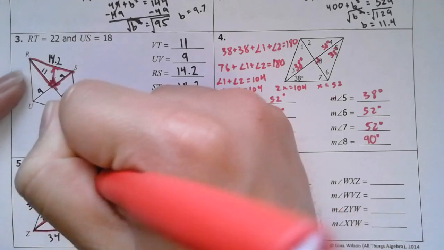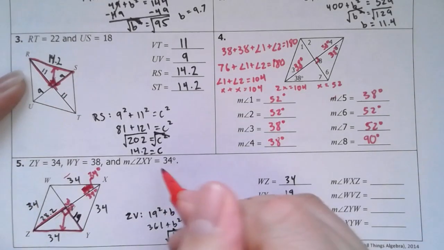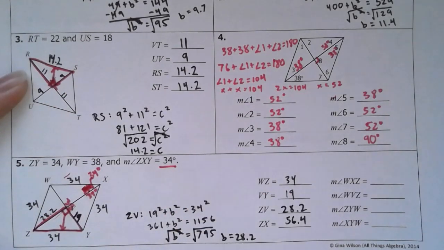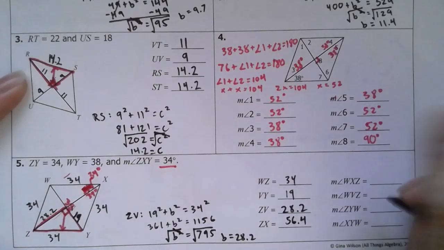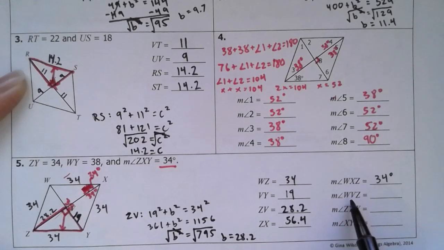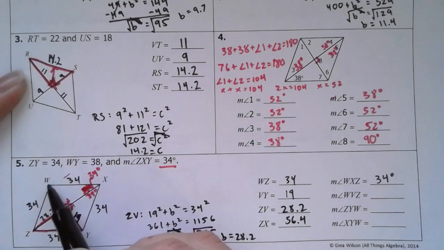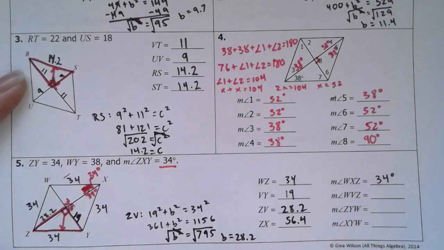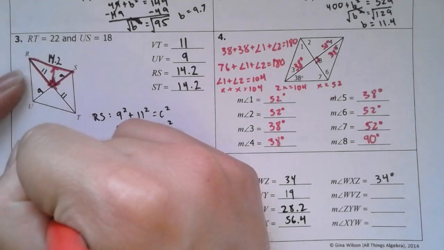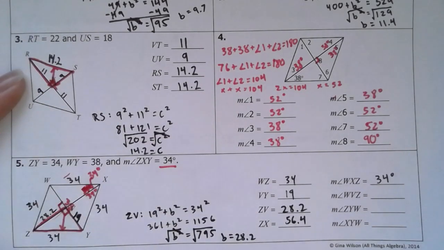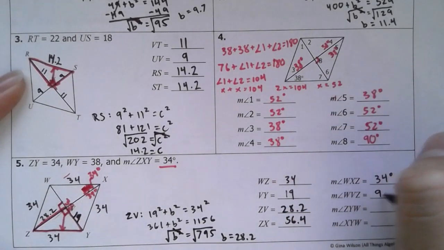This angle is 34 degrees because it's given here. So this one is 34 degrees. WVZ is this one here, and we know that the diagonals bisect each other, so it's a 90 degree. That's a 90 degree, so that's that one.